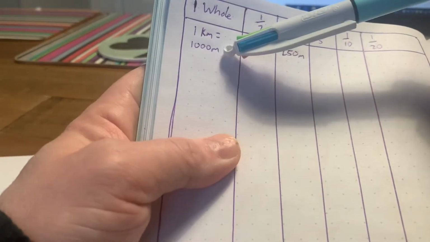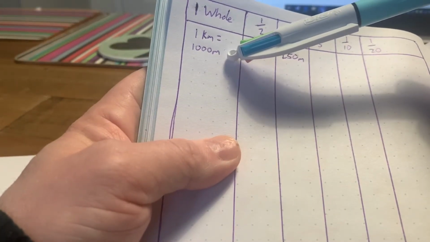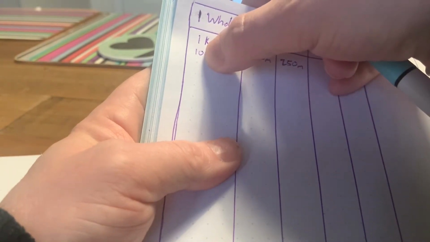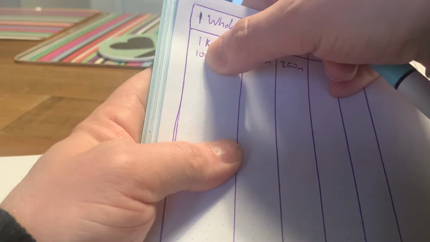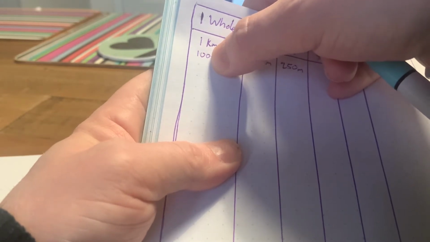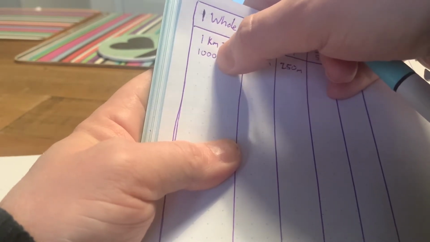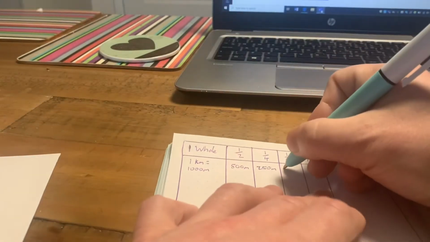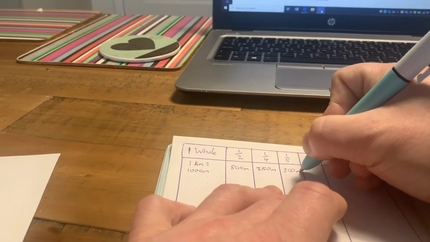From there, 1/5, you're dividing something by 5. So dividing 1,000 by 5, if I take away 2 of the columns, I'm just dividing 10 by 5, and that would give me 2. 100 divided by 5 would give me 20. So then 1,000 divided by 5 would give me 200 meters.